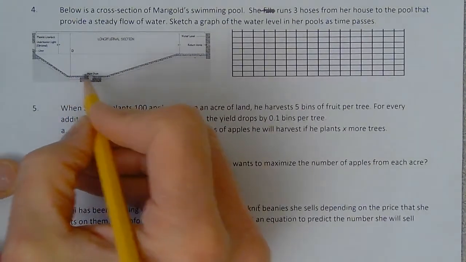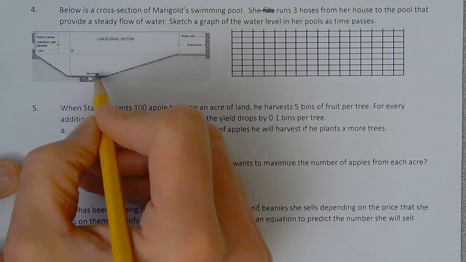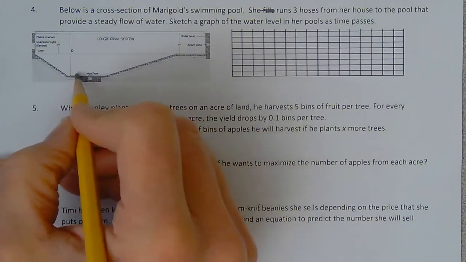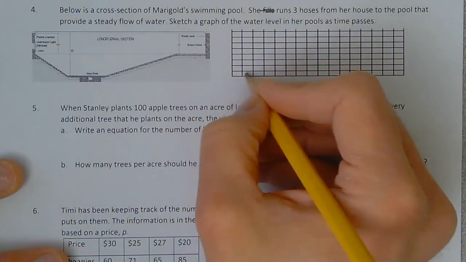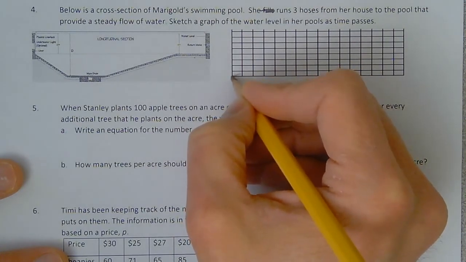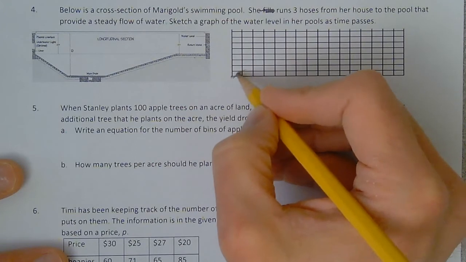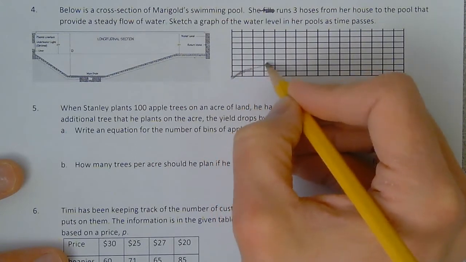So right now, this bottom part of the pool is not very wide, so it is going to fill fairly quickly, but then it's getting wider and wider, so the rate that it fills up is going to be slowing down.